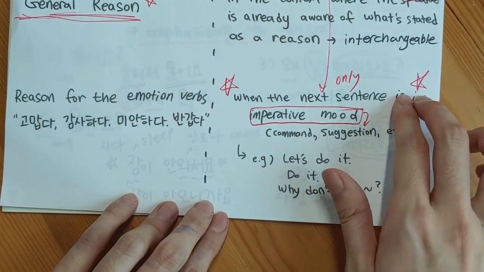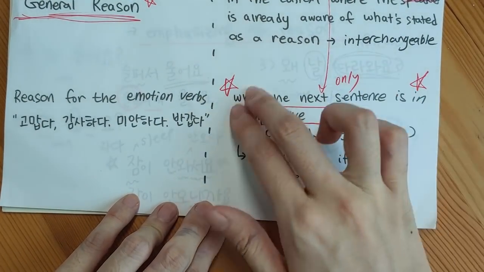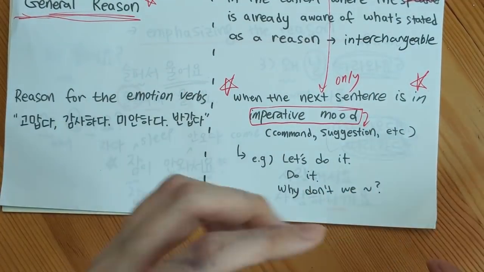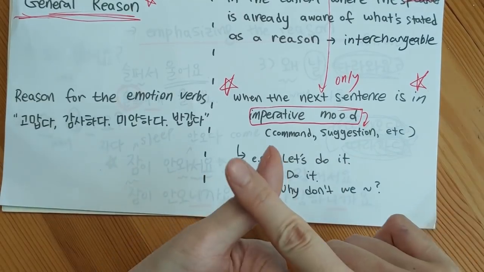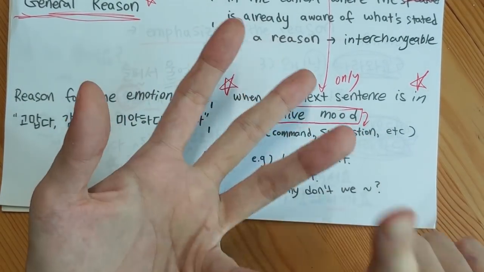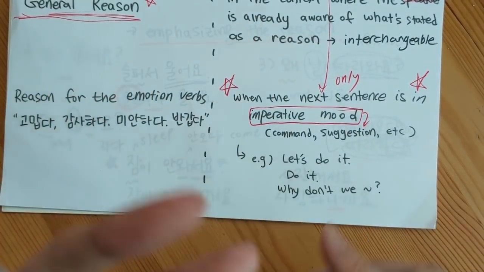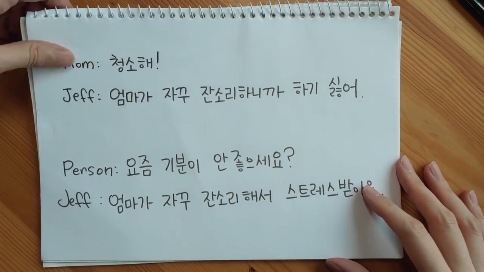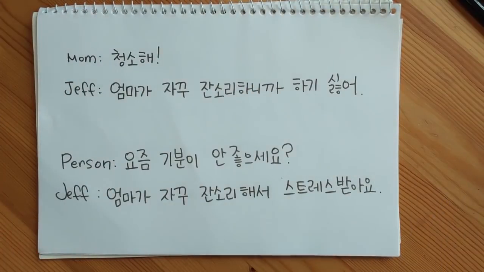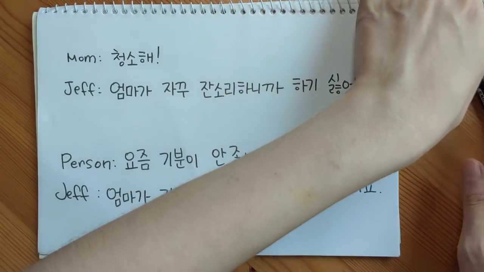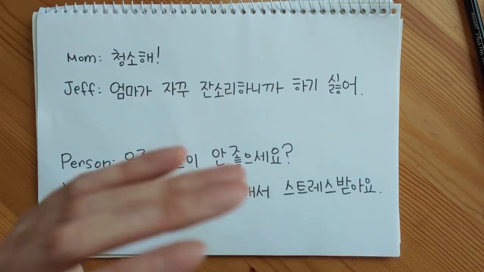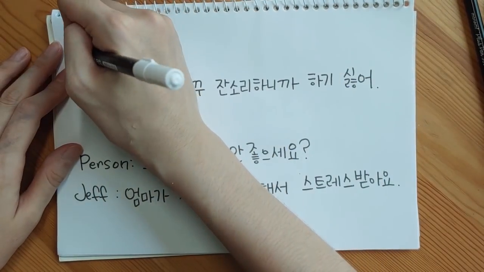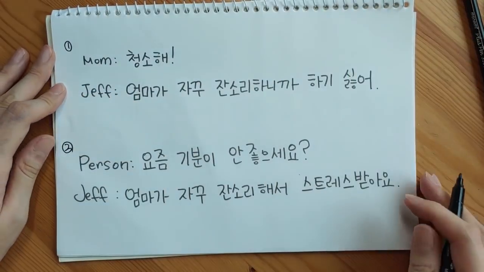And also, there is a case where only 니까 sounds natural, and that's when the next sentence is in imperative mood. 할까? 할래? 하자. 해주세요. 하세요. 해. Like these kinds of sentences. Okay, so that's what you need to know about 서 and 니까. And let's practice a bit more with example sentences and dialogues. So let's first look at this dialogue and then move on to the second one.